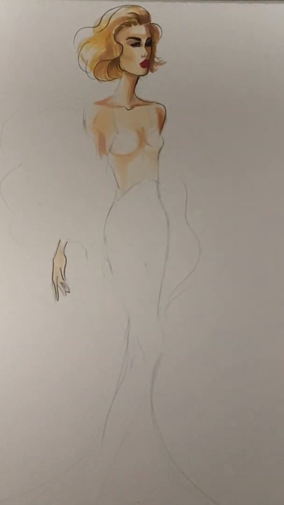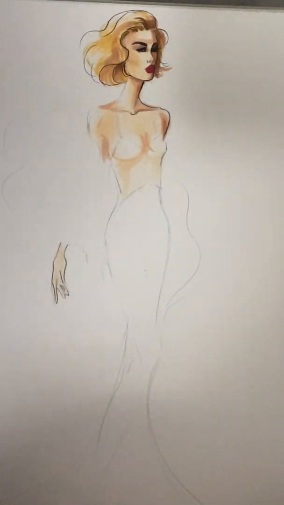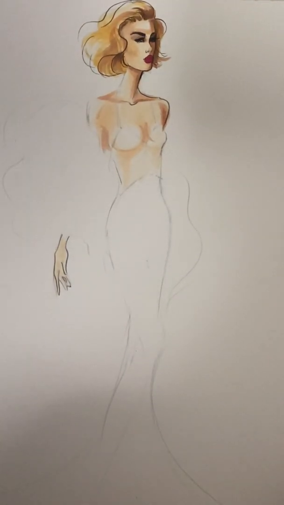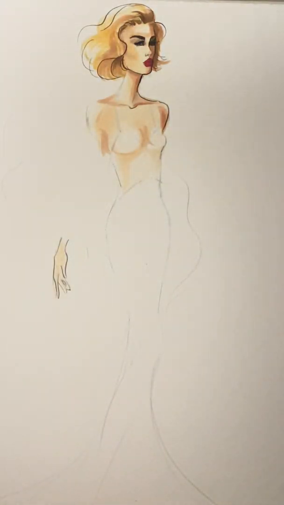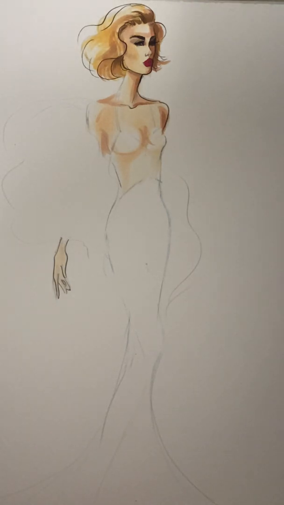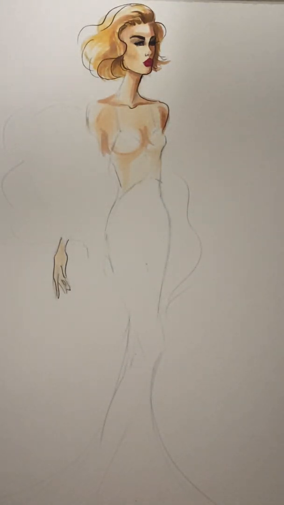This is rendering for evening wear materials, and as you can see, I already did face and some skin tone, and in a second I'll explain to you why.